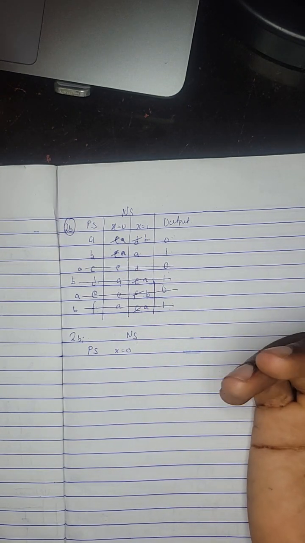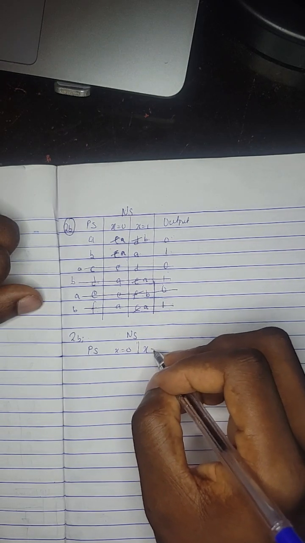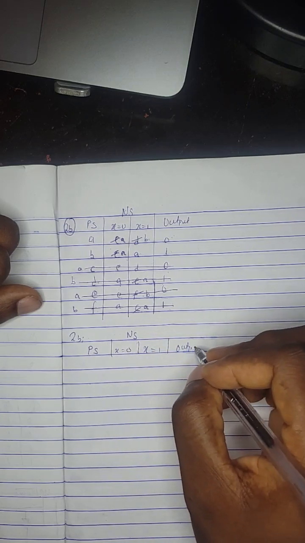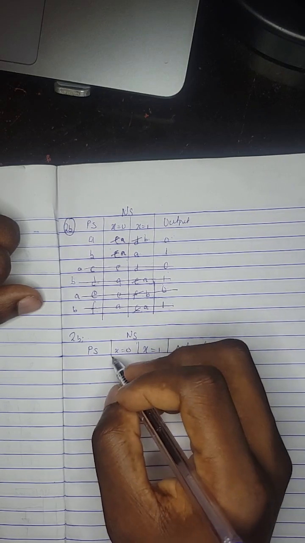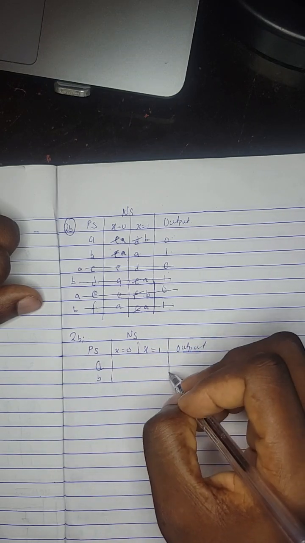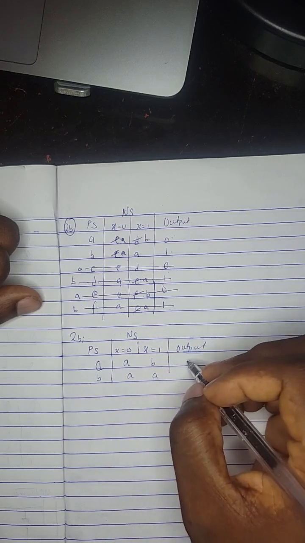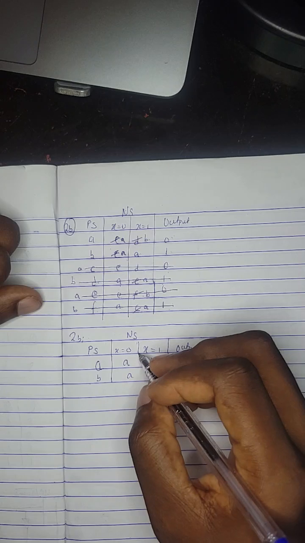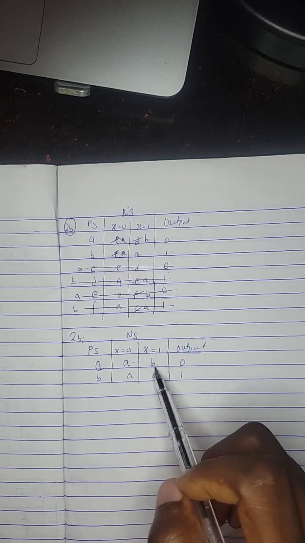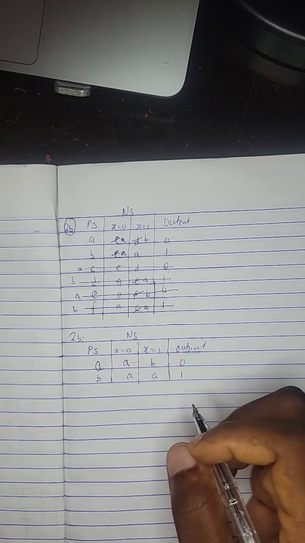Since they said we should reduce it to just 2 states, that's the 2 states now. So X equals 0, X equals 1, and the outputs. So we have A, B, A, B, A, 0, 1. One way to confirm your answer is if all the next states that you have here are the same as what you have here. That means it's correct.